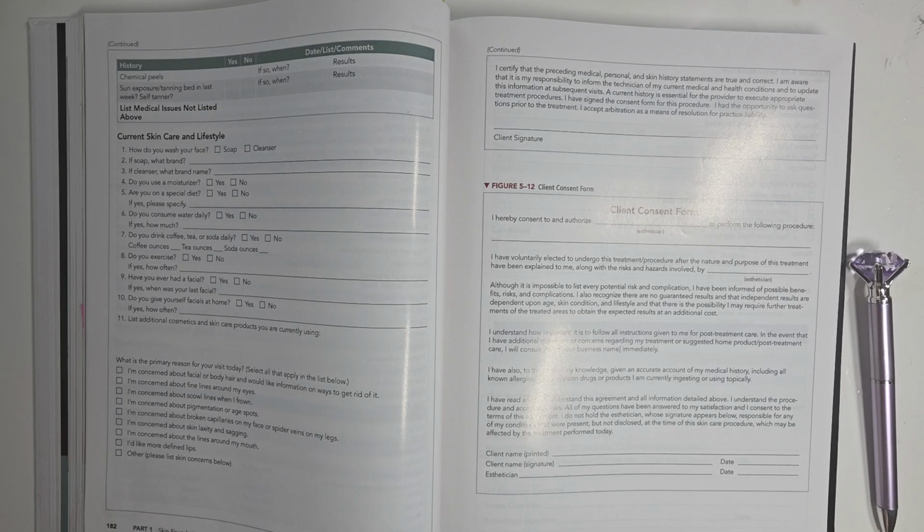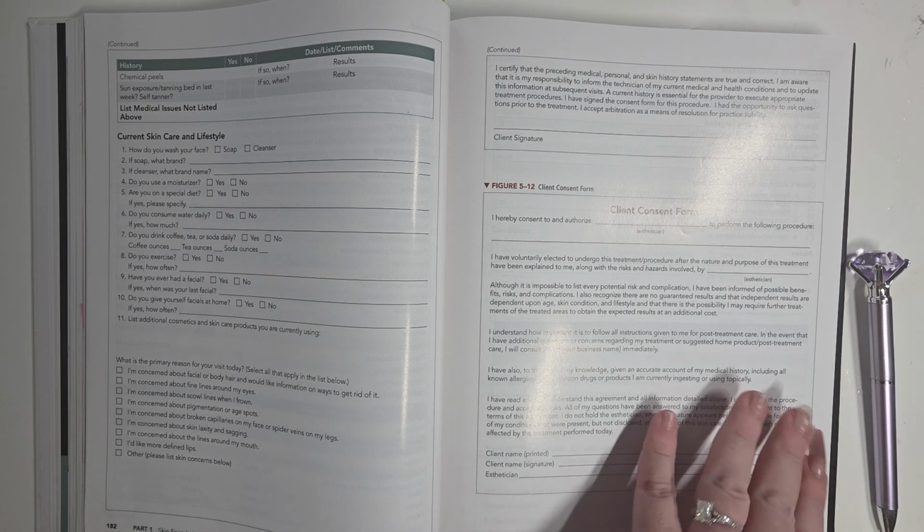I do not hold the esthetician, whose signature appears below, responsible for any of my conditions that were present but not disclosed at the time of this skincare procedure, which may be affected by the treatment performed today. Then there are places for them to print and sign their name with the dates as well as the esthetician.